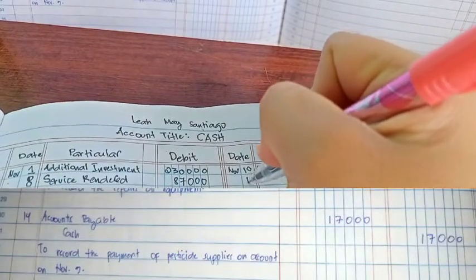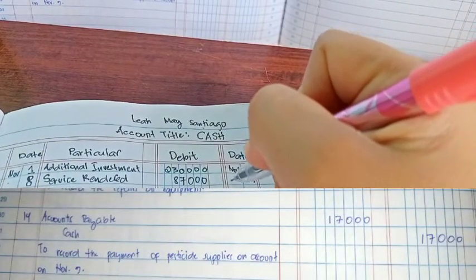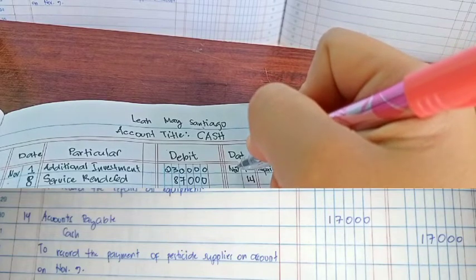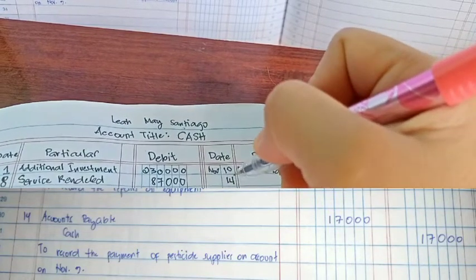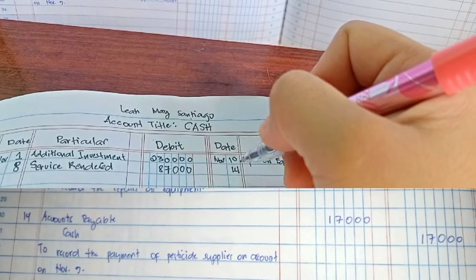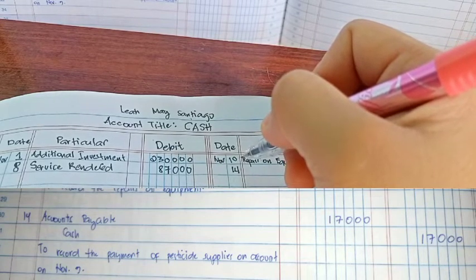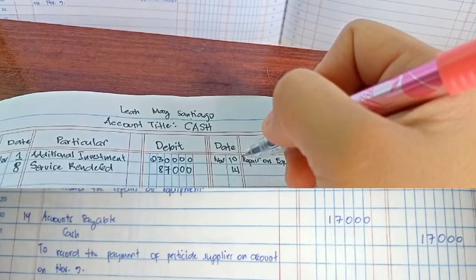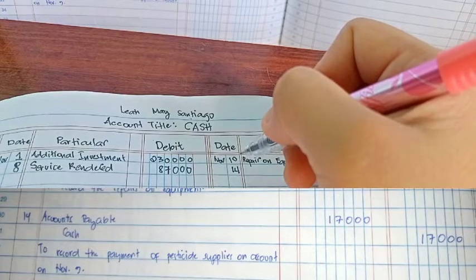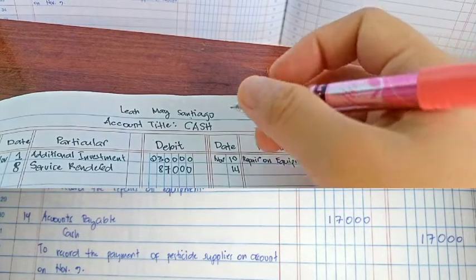So, it's 14. Huwag ka na namang magsulat ng November dyan dahil may nakasulat ka ng November dyan. And then, the explanation for November 14 journal entry is to record the payment of pesticide supply on account on November 3. Alright? So, payment of pesticide supply ang kanyang keyword.